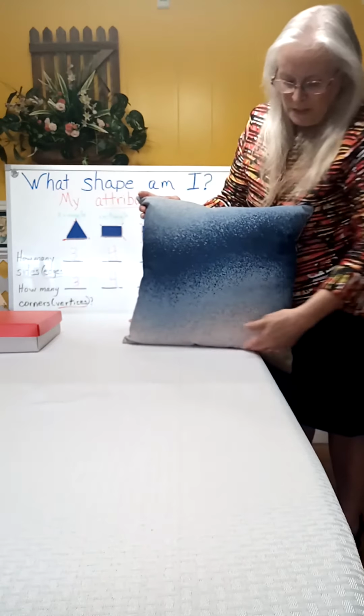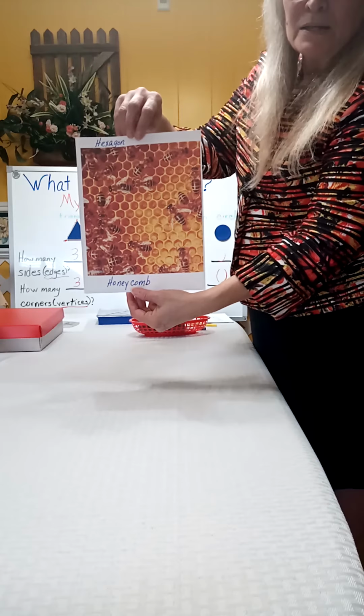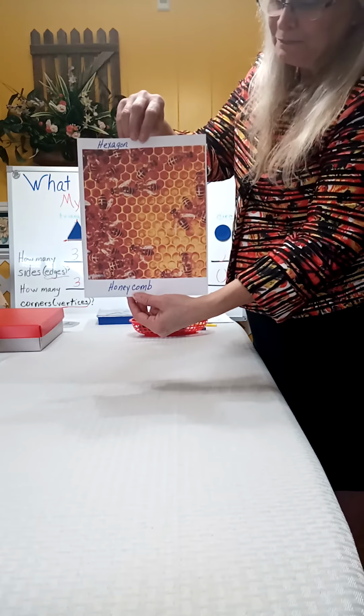Or, if you like to eat honey, honey comes from bees, and bees make honeycombs. And a honeycomb is actually in the shape of a hexagon. That's a real world thing that we can sink our teeth into. We can also find a hexagon and another shape on a soccer ball.